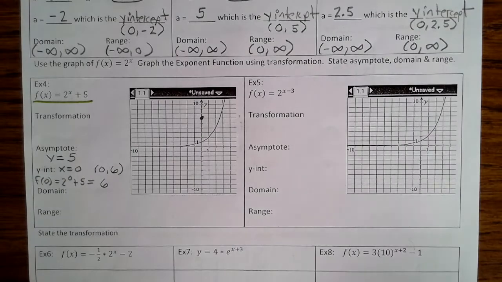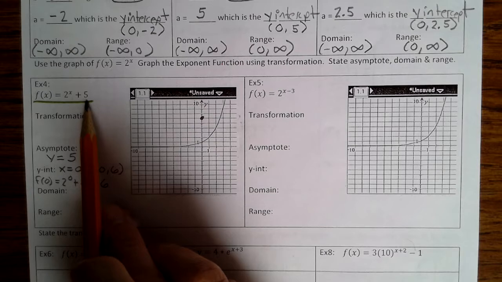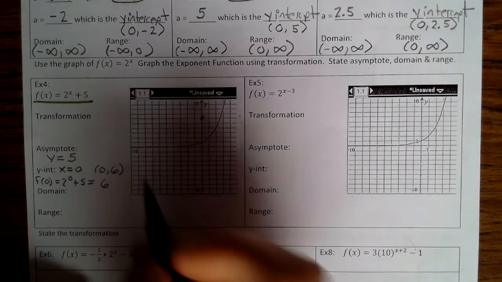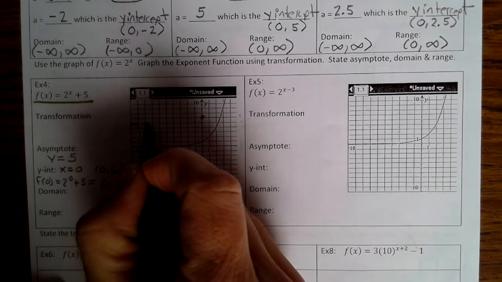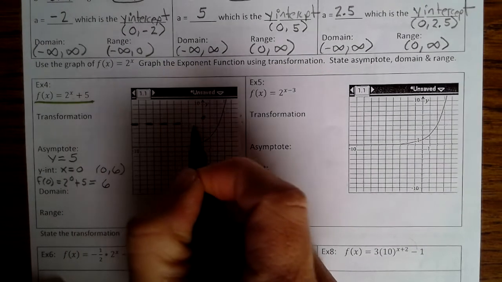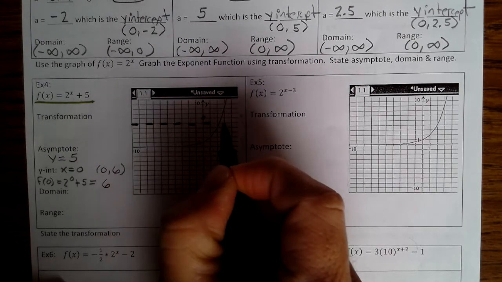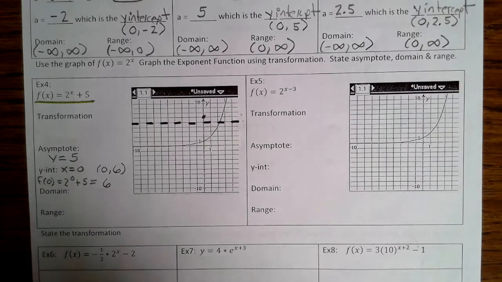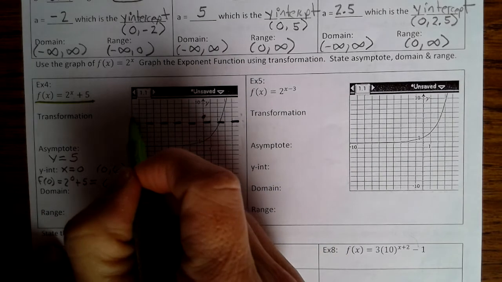So whatever the function plus that number is our asymptote. So we have a horizontal asymptote at y = 5. Okay. Now we know an exponential function goes horizontal and curves up like so.